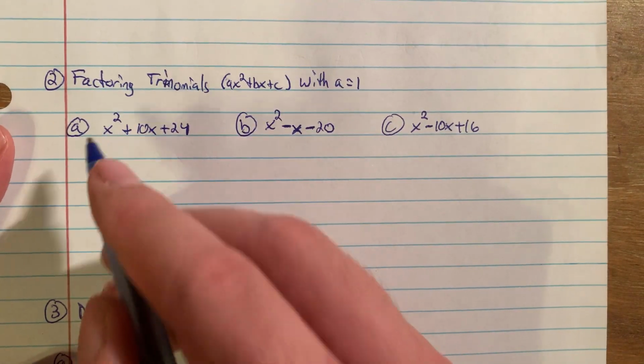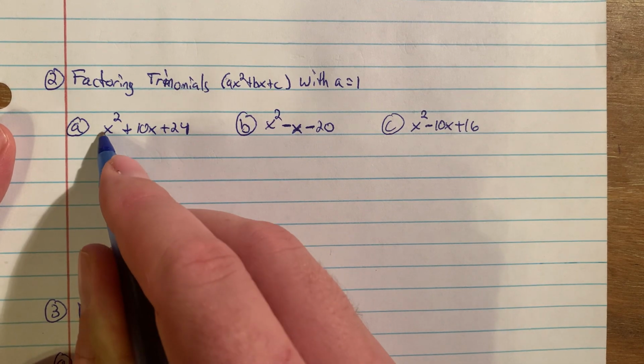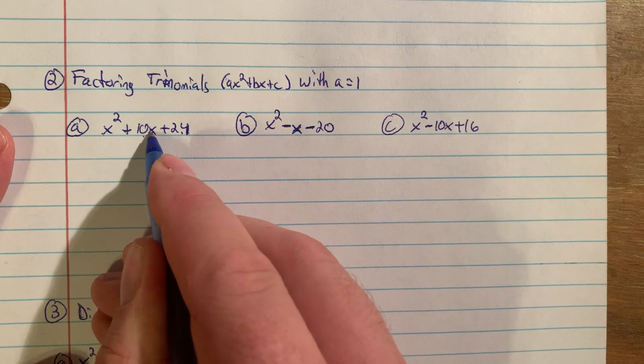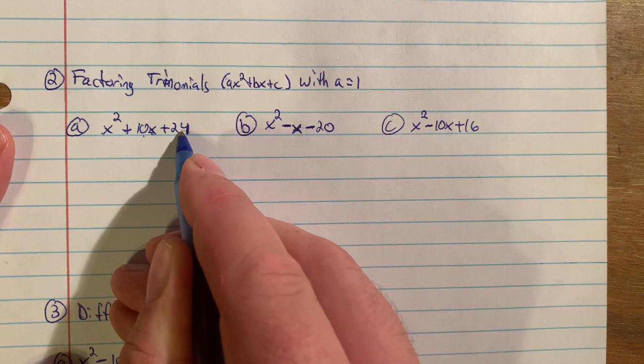The other type of factoring we'll do is factoring trinomials. X squared plus 10x plus 24. These don't have anything in common. These both have an x, but not this one. These both have a 2, but not this one.